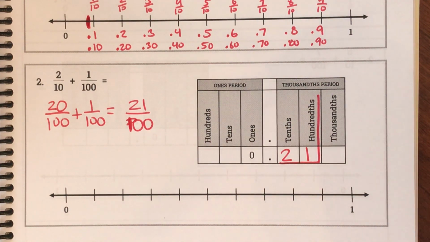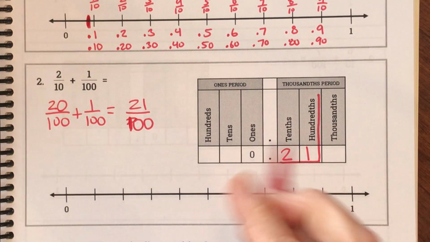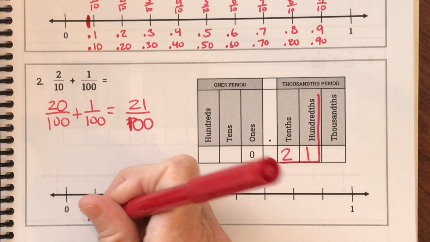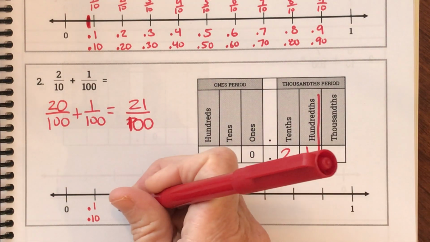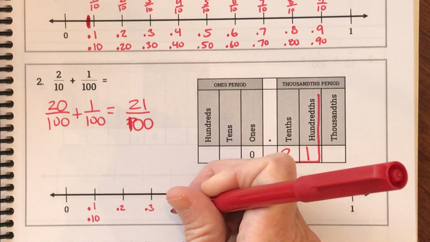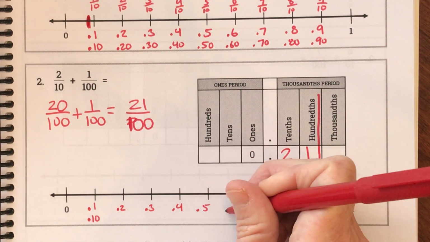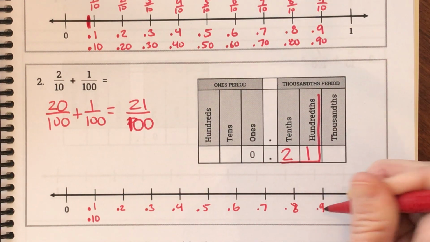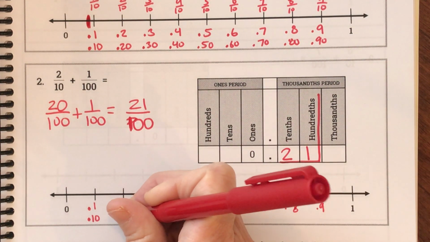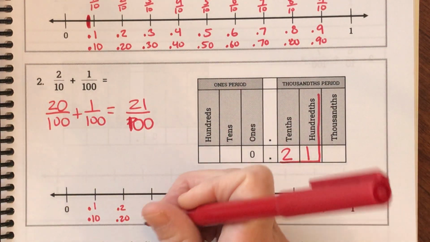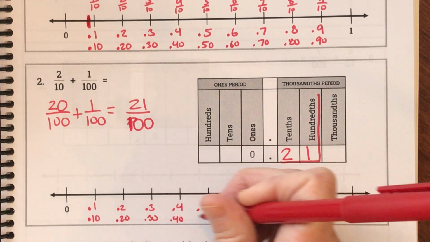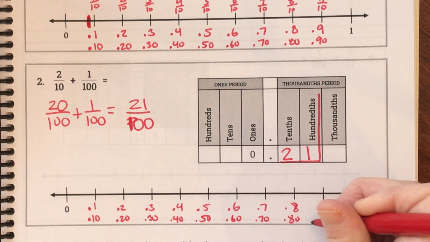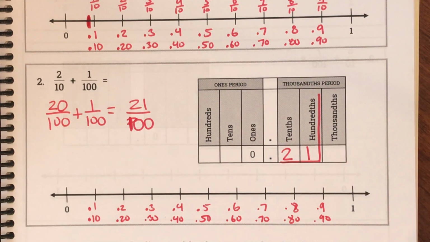Okay, where would this go on the number line? Well, remember how I said this is 1/10? Or I could say it's 10 hundredths. This is 2/10. This is 3/10, 4/10, 5/10, 6/10, 7/10, 8/10, and 9/10. That's also the same as 20 hundredths, 30 hundredths, 40 hundredths, 50 hundredths, 60 hundredths, 70 hundredths, 80 hundredths, and 90 hundredths. They're the same.